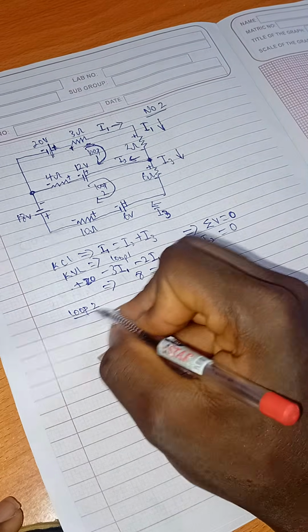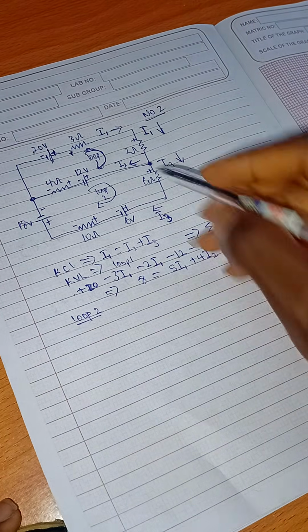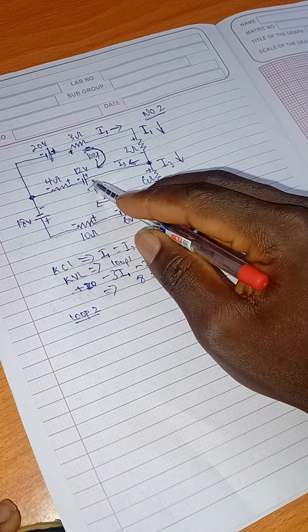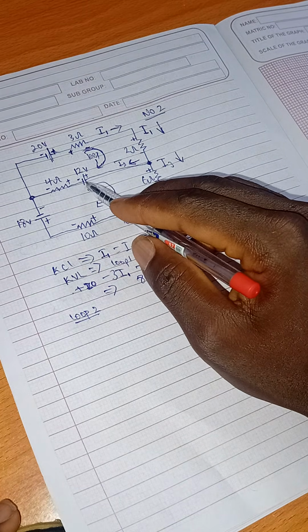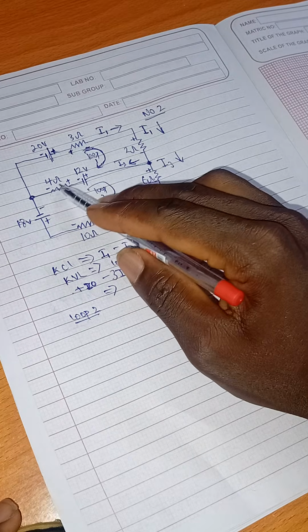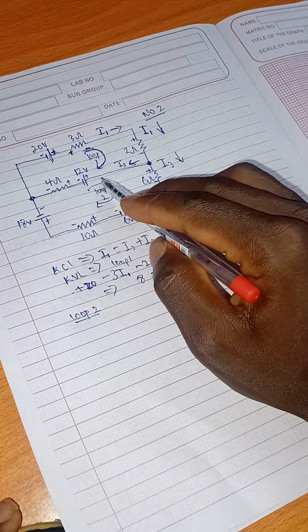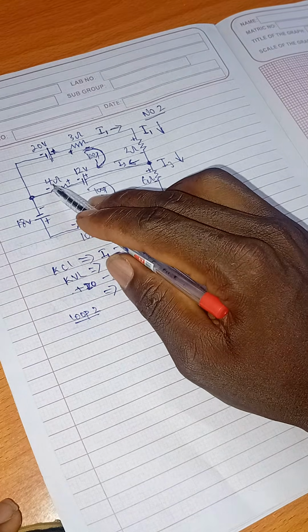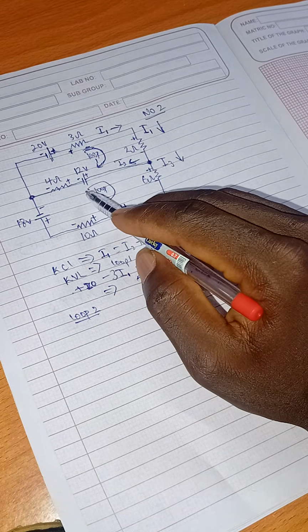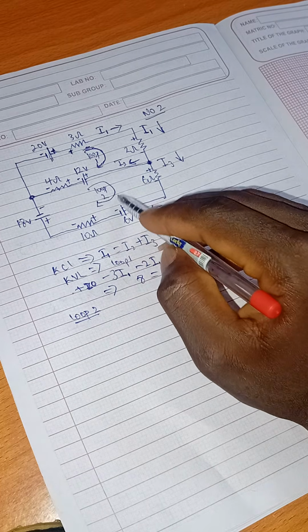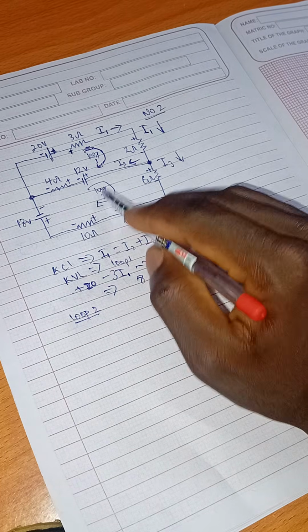For loop 2, are we together? For the second loop, this is it. Please, this 4 and this 12 also have impact in loop 2 as much as they have impact in loop 1. Please take note. They don't only belong to loop 1, because loop 1 and loop 2 are sharing this line together and communicating. So now you can see the loop arrow is going like this, then like this.